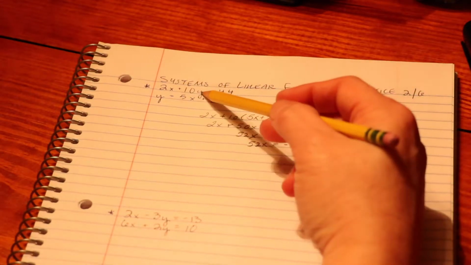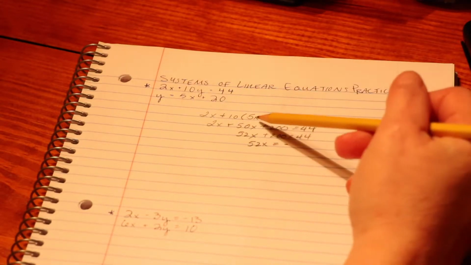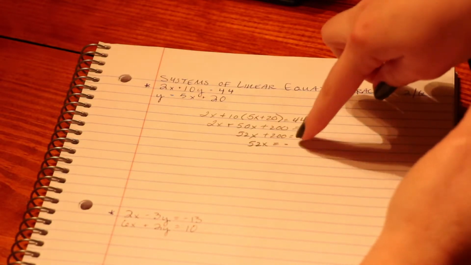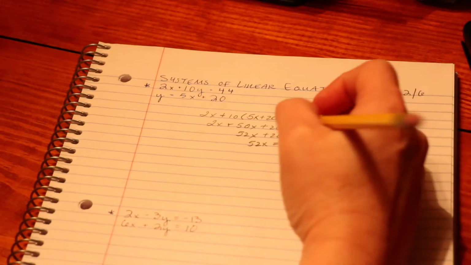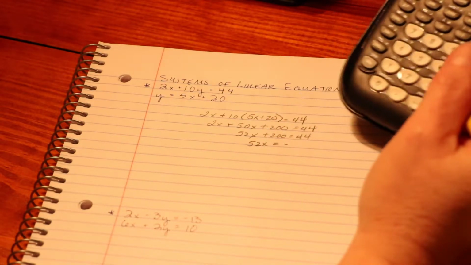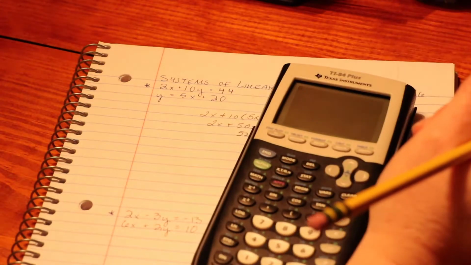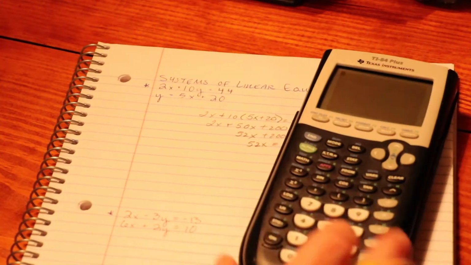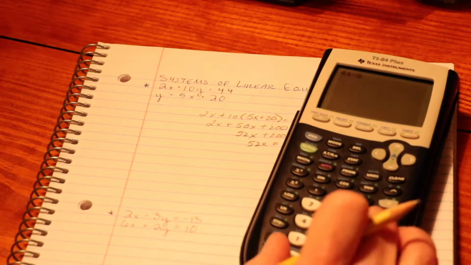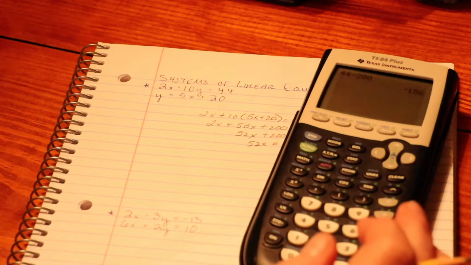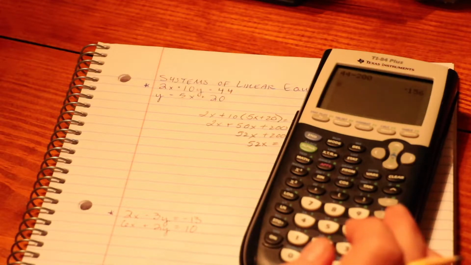So 2x plus 10y, and y is 5x plus 20. You would subtract 200 from the 44. Right, so it would be 66. No, Mom. Just use the calculator. 44 minus 200. Divide that by 52.